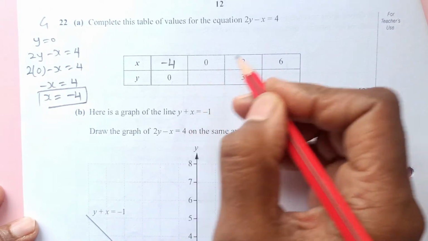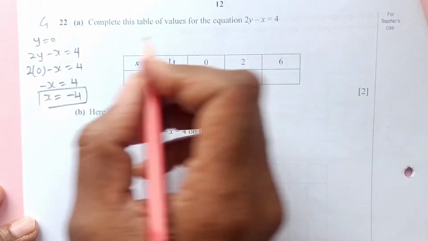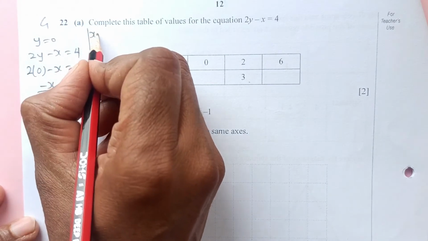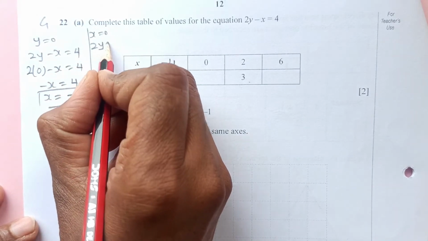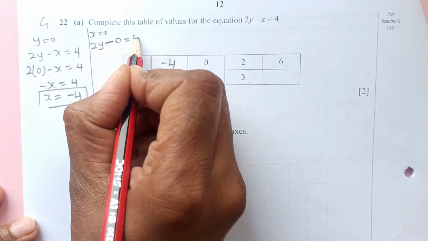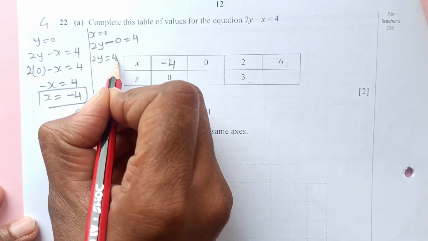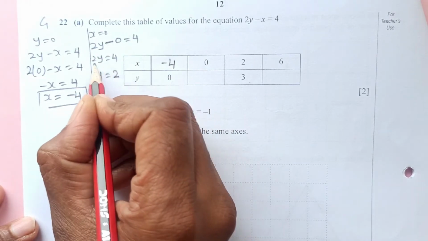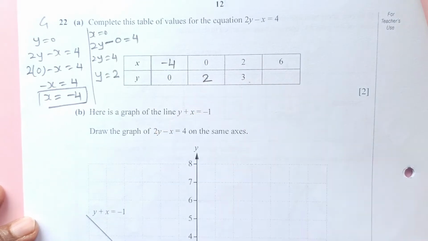Now when x is 0, 2y minus 0 equals 4. So 2y equals 4 and y is equal to 2, 4 divided by 2. So we got 2 here.